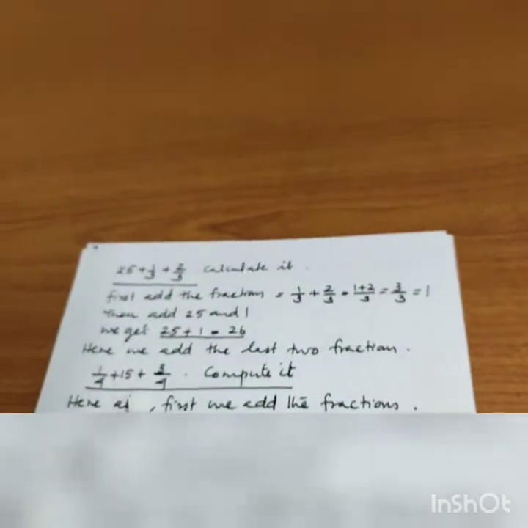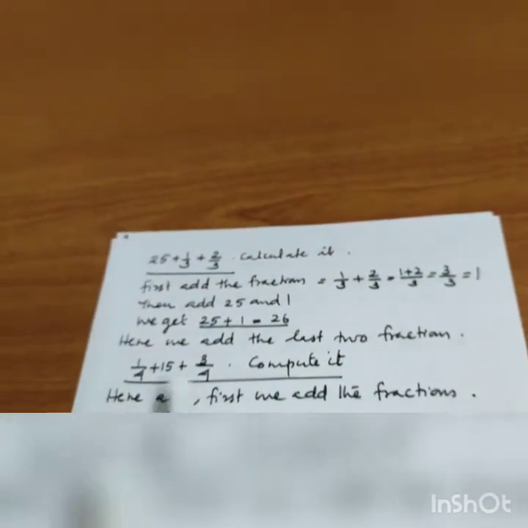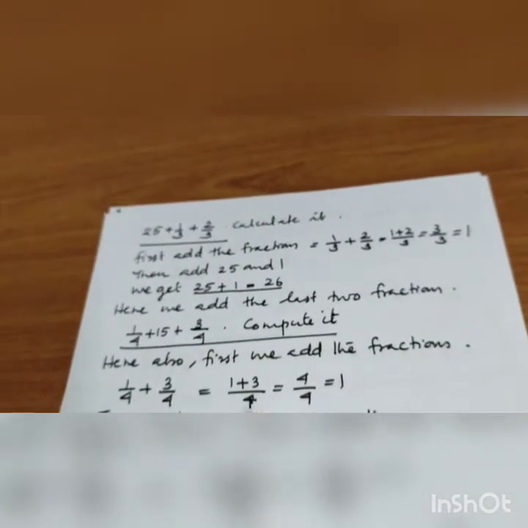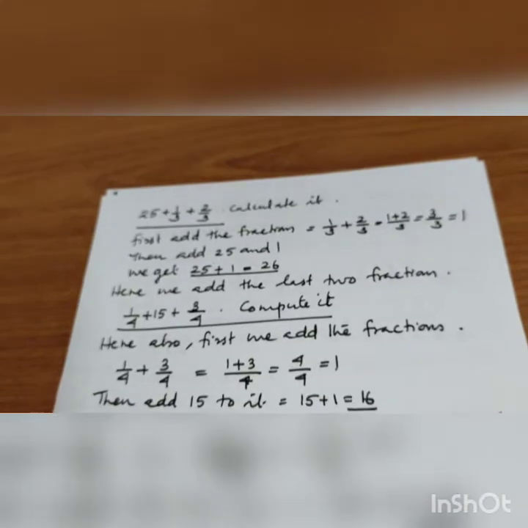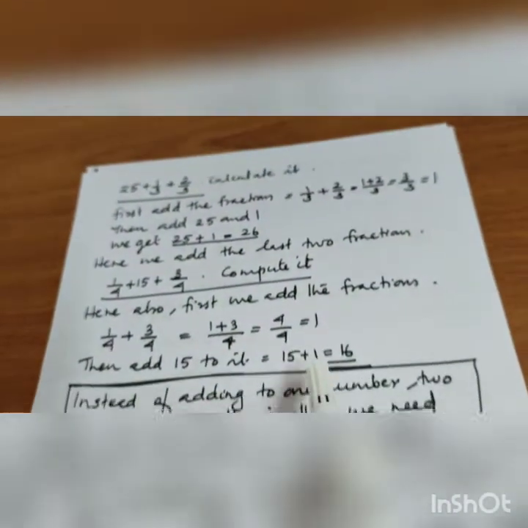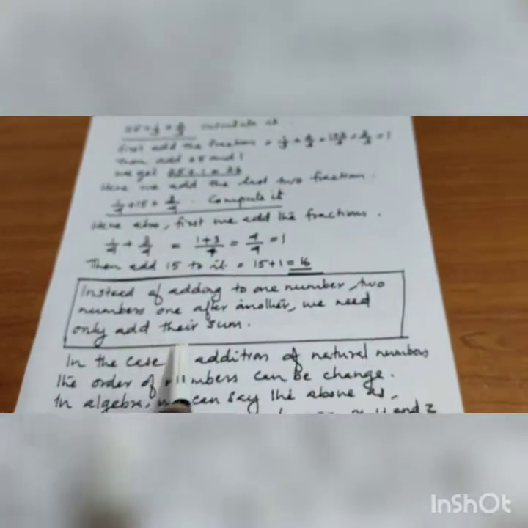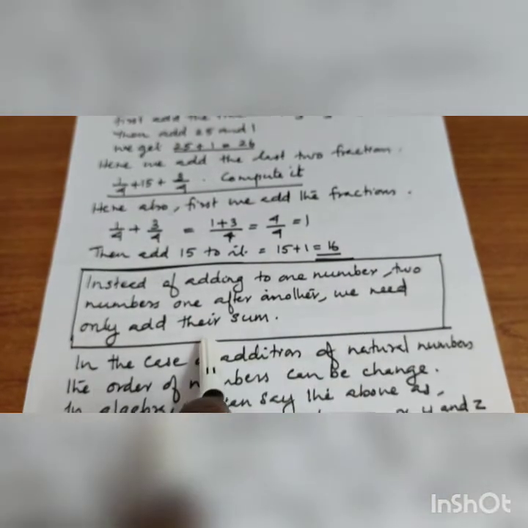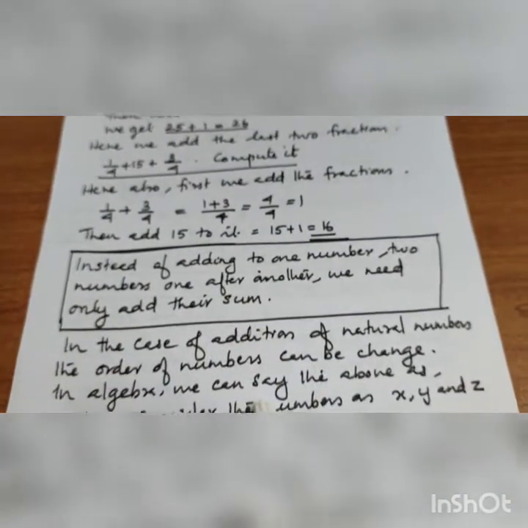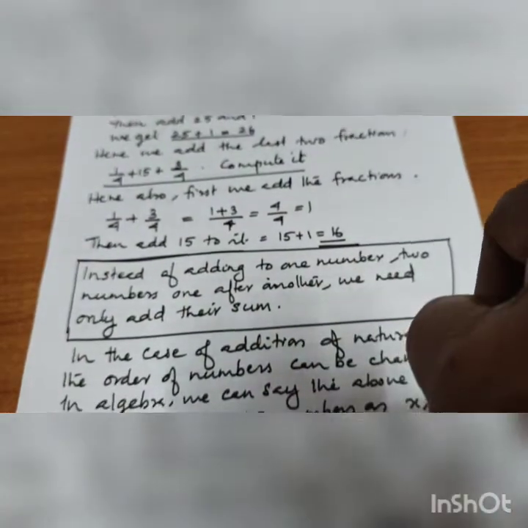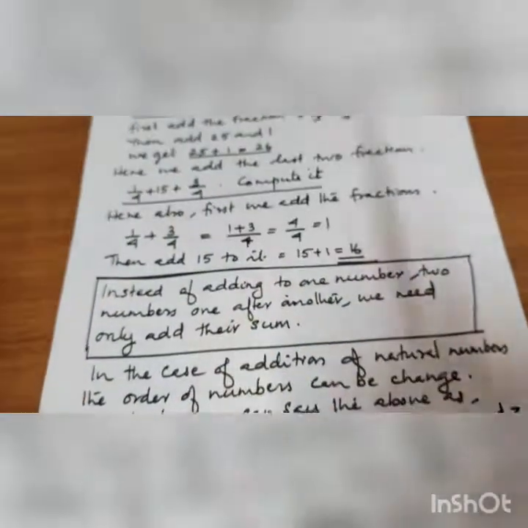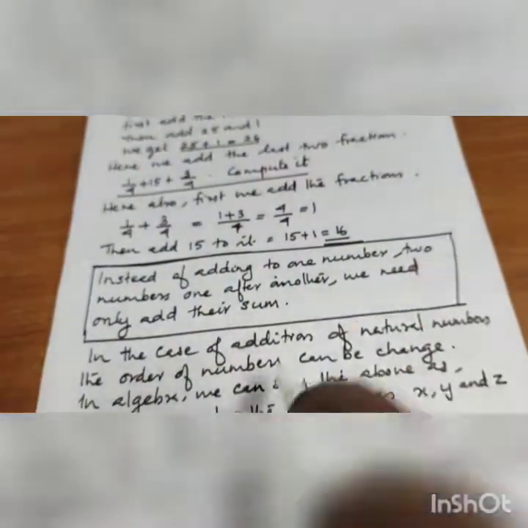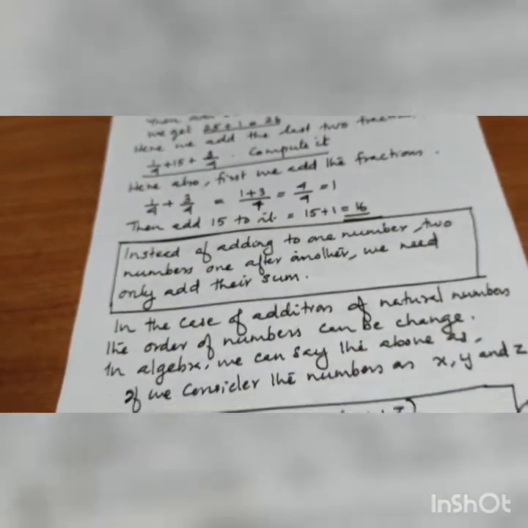In another case, 1 by 4 plus 15 plus 3 by 4. Here also first we add the fractions only: 1 by 4 plus 3 by 4, that is 1 plus 3 by 4, 4 by 4, that is 1. Then add 15 and 1, that is 16. That is, instead of adding numbers one after another, we can add the sum of the last two numbers to the first number, or add any two numbers and then add the third number. It is the same.